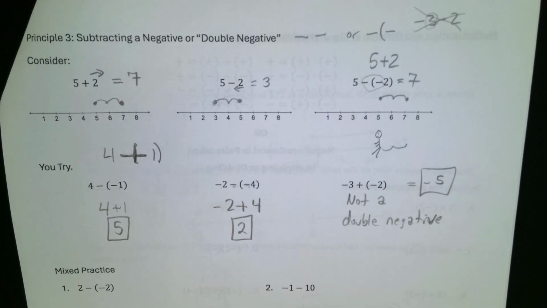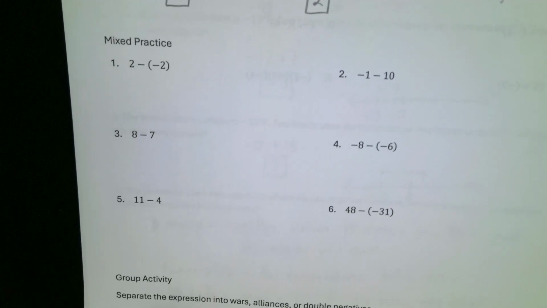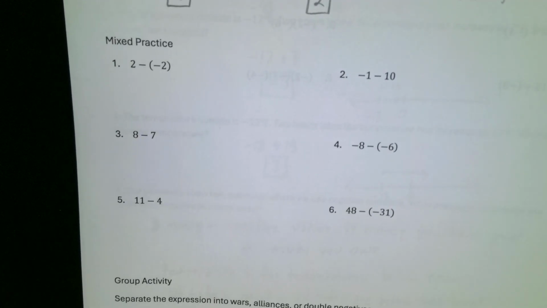All right, so we've done alliances, we've done wars, and we've discussed double negatives. I would like you to go ahead and go through these problems here. Go ahead and solve them. So pause your video, work through those 6, and then unpause, and I'll go over them.